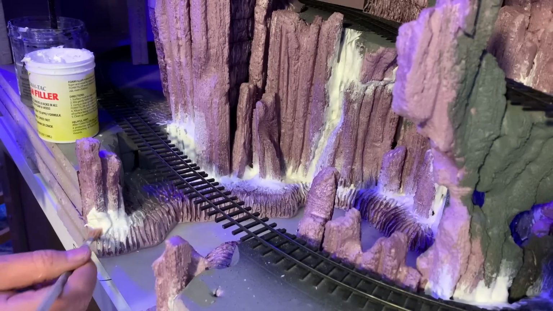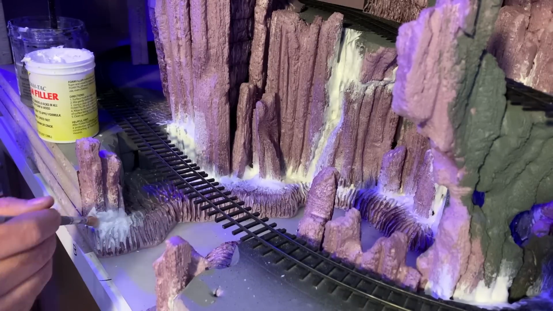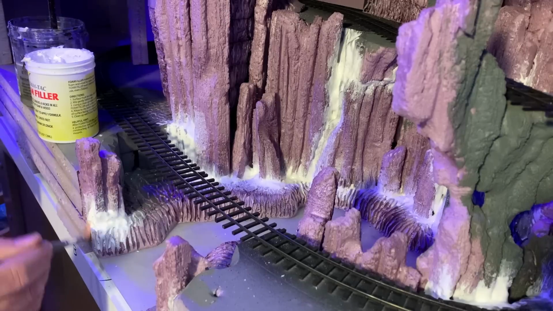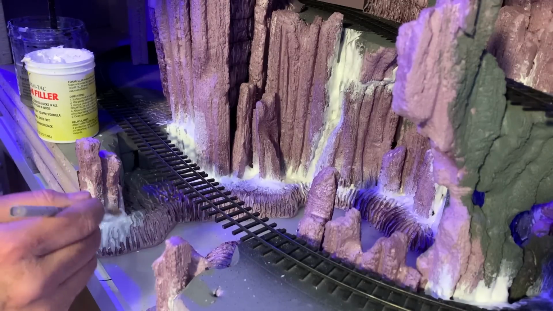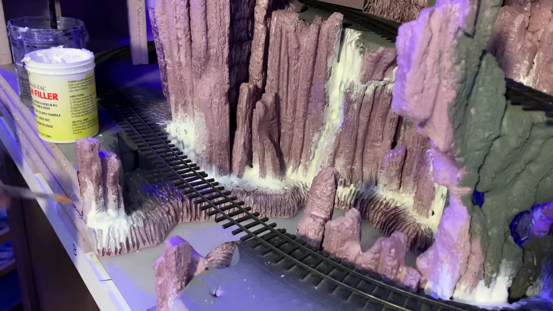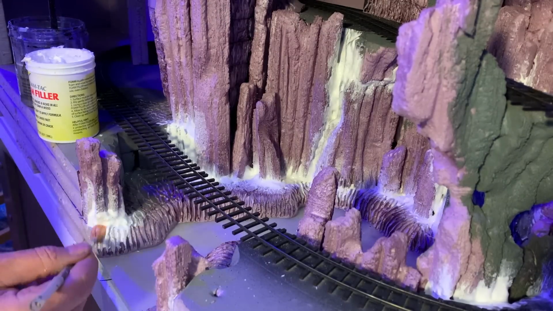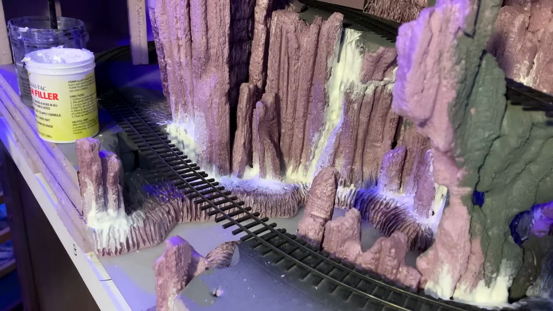And then kind of shove it back in to any voids you want to fill. Keep your paintbrush nice and wet. That's all there is to it. I ended up using about half the jar for this.